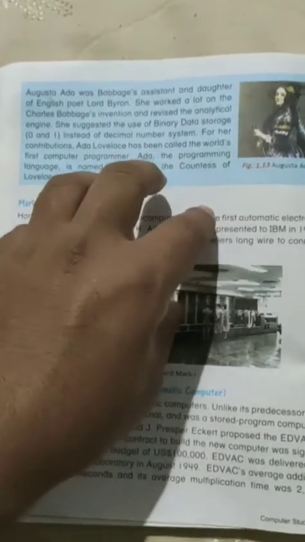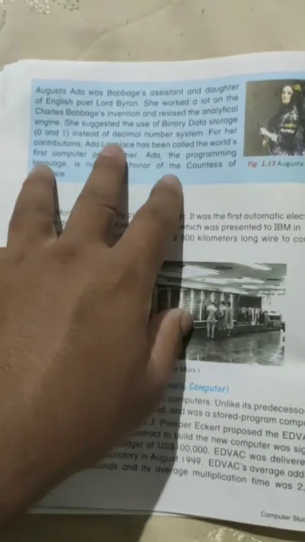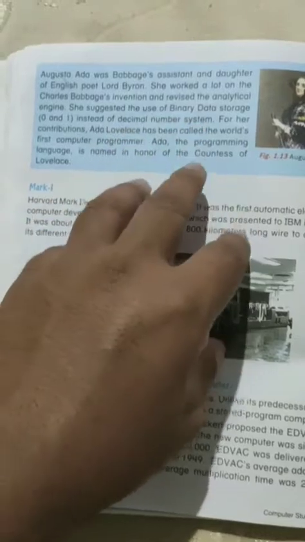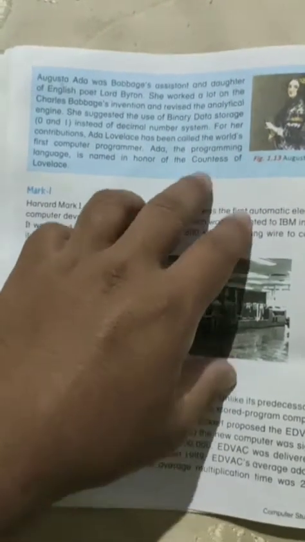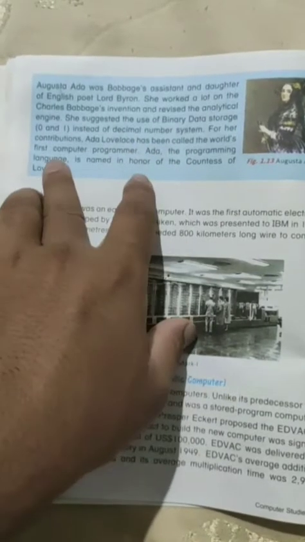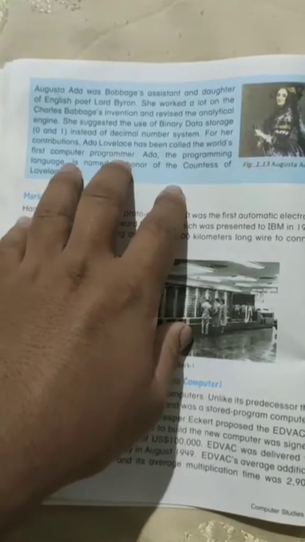That's why she had the idea of 0 and 1 instead of a decimal, because decimal numbers are so many: 0, 1, 2, 3, 4, 5, 6, 7, 8, 9. But 0 and 1 can be used frequently and easily. For her contribution, Ada Lovelace has been called the world's first computer programmer.